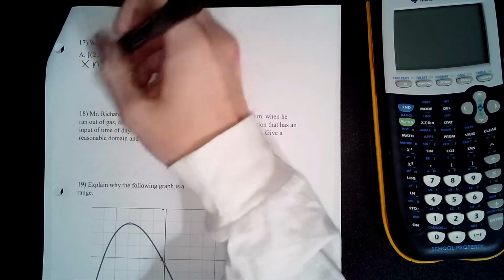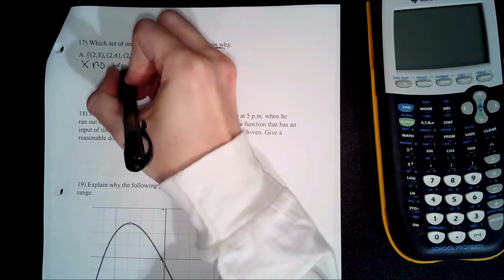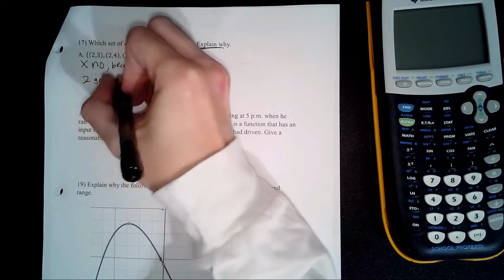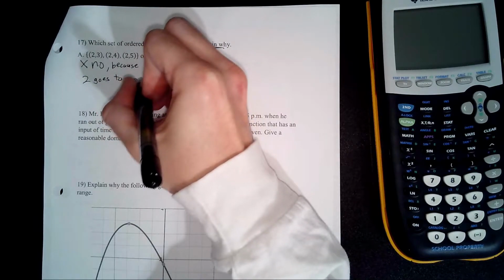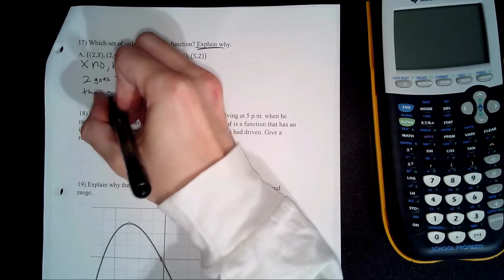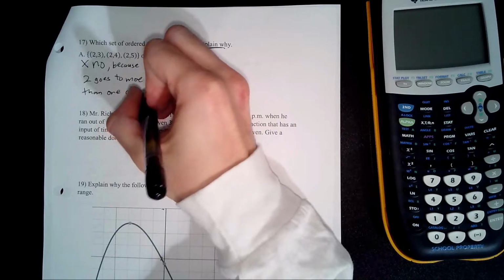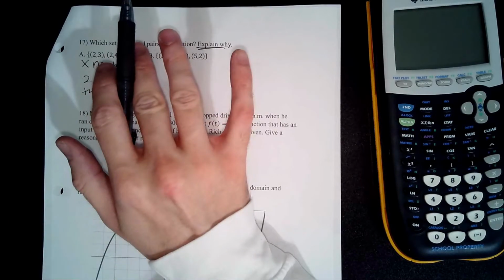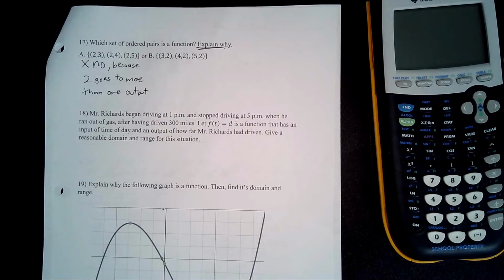No. And the reason why is because 2 goes to more than one output. That number 2 is not allowed to go to 3, 4, and 5. That cannot happen. Definitely not. I think I made a typo on the actual test now that I just wrote this question. But that's okay. I'll fix it during the test.